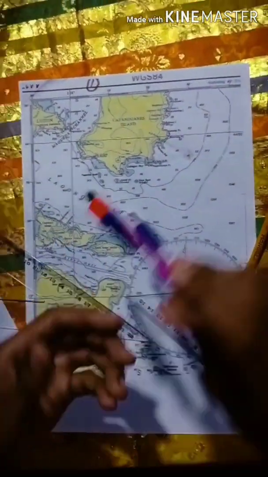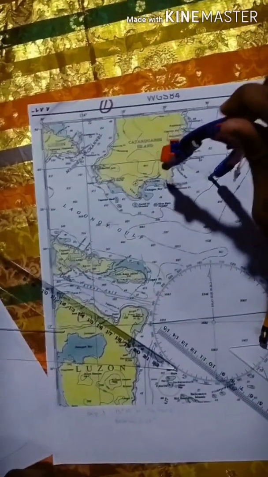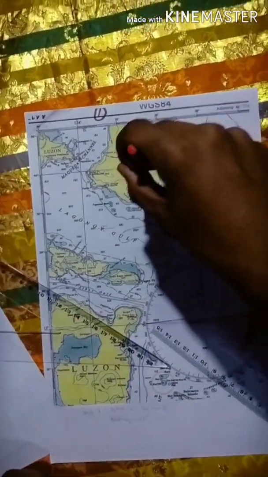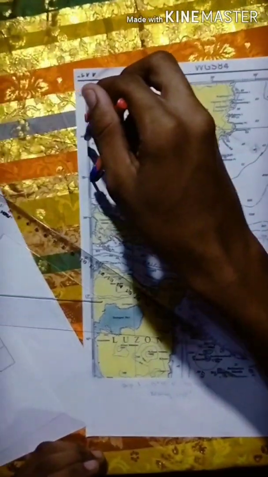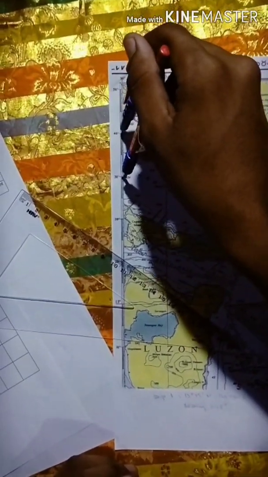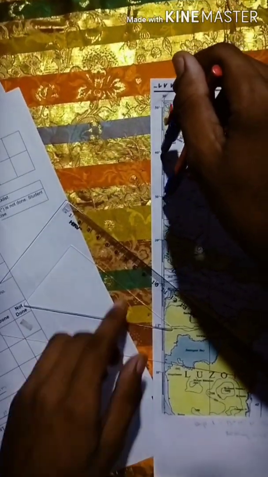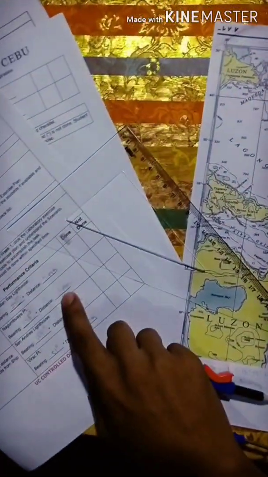To find its distance, the same thing, the compass divider. From the fixed position to the Nagumbuaya point, then transfer it to the latitude scale. As you can see, it's 10 nautical miles. So here, 10 nautical miles.